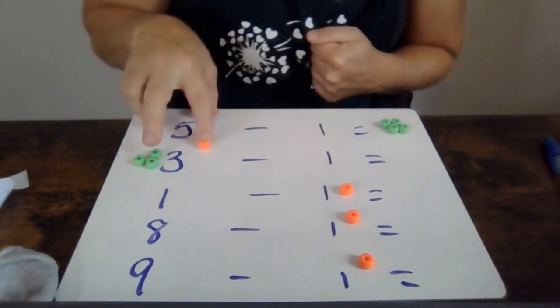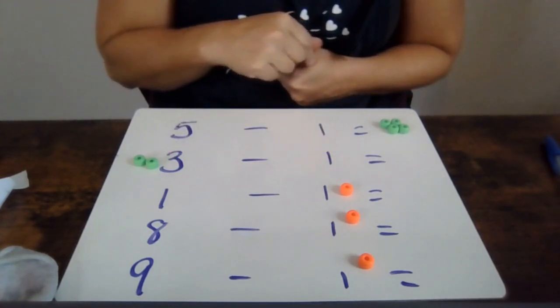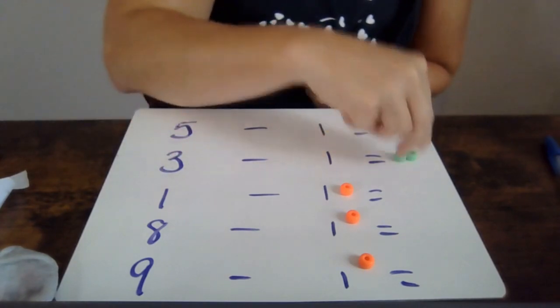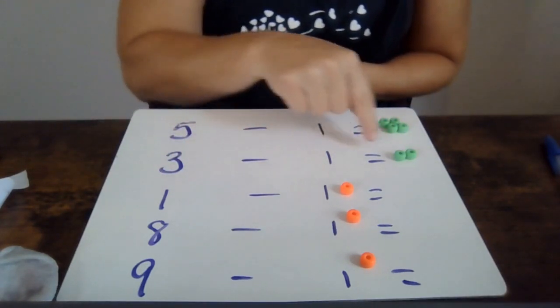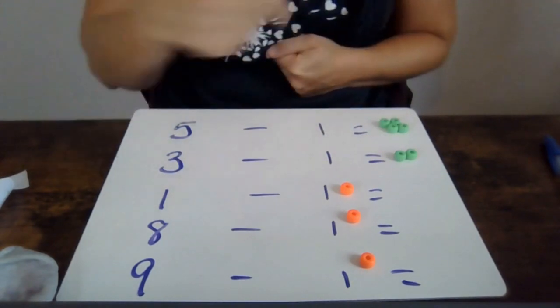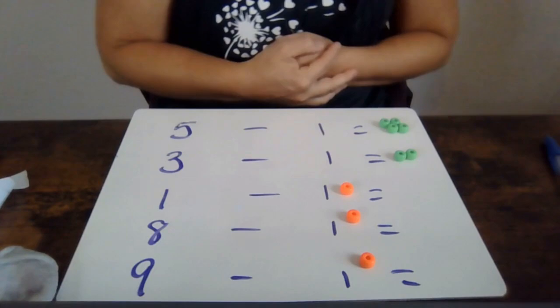Uh-oh, this guy's coming to take 1 away. Boop. How many are left? 2. 3 take away 1 is 2. All right, keep going and see how you do. And then when everybody's finished, you can take up your minds on today or keep playing with taking 1 away.